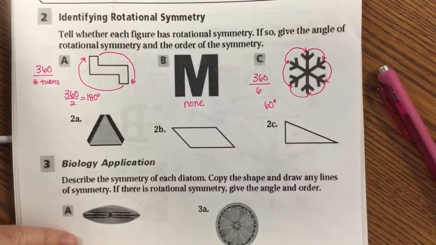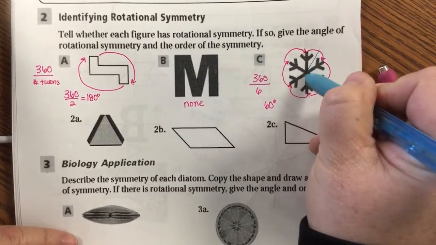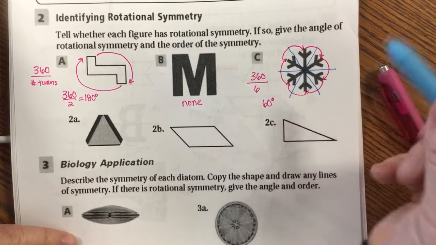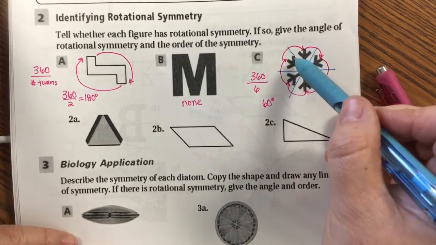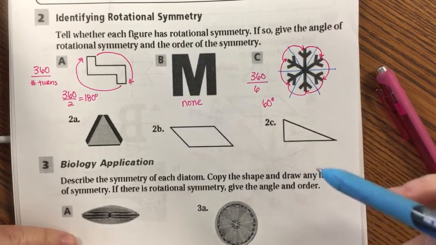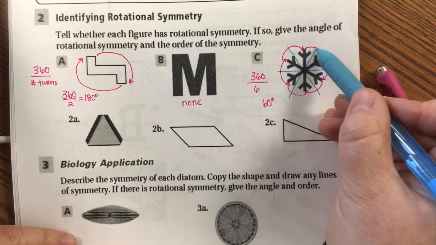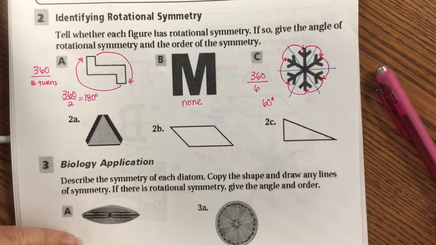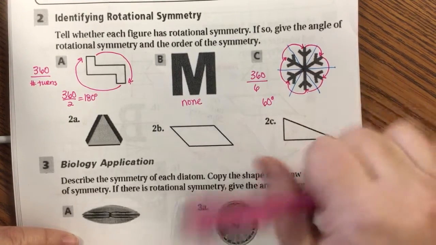I do agree, though, that there is line symmetry here, here, here. But if I rotate, it's not going to give me the same shape. If I go from here to here, that is not the same shape that I started with. So remember, it has to look exactly the same as where you started.